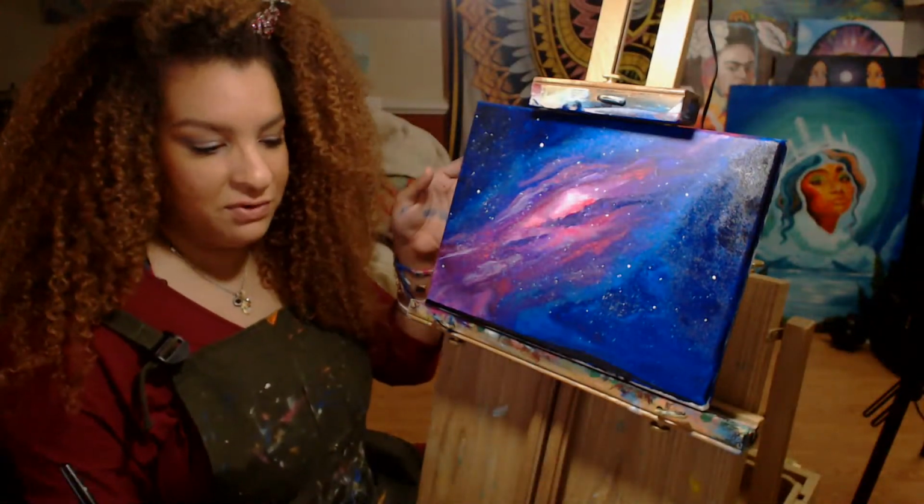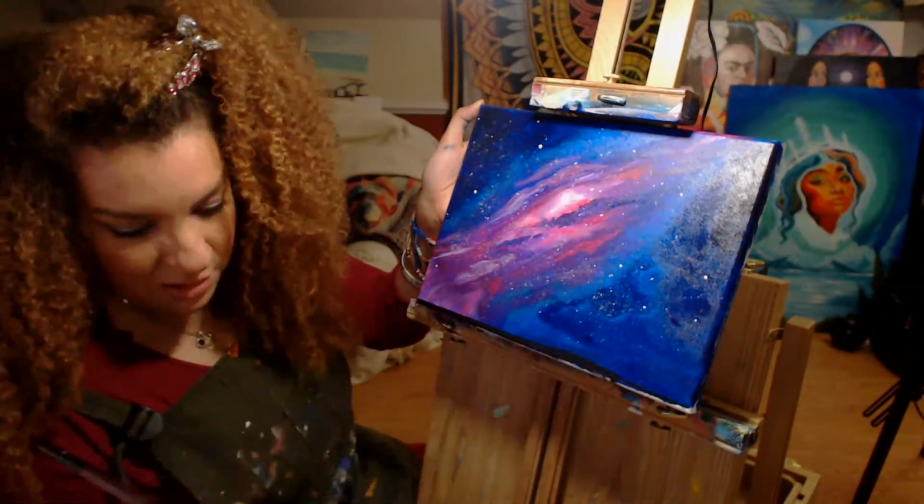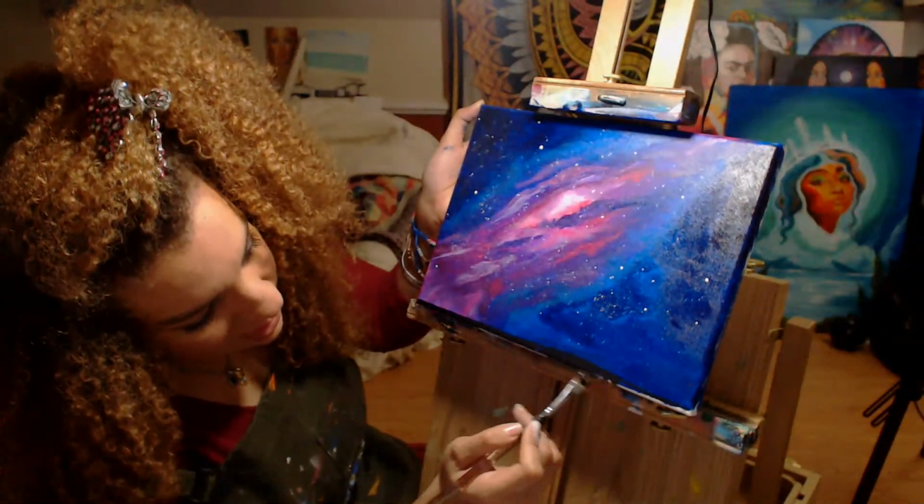And if you need to paint the bottom, you can do that too. Do that really quickly.